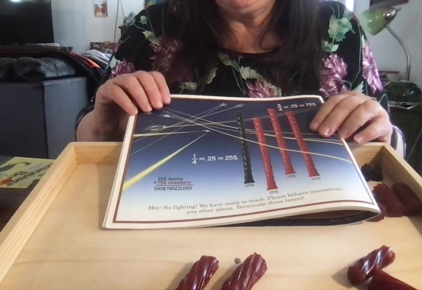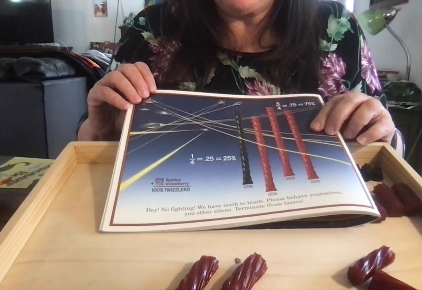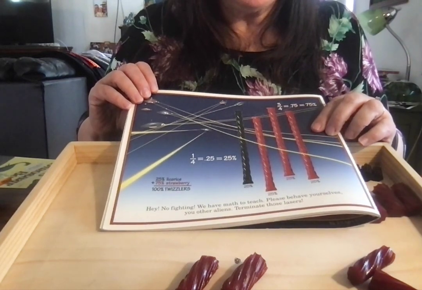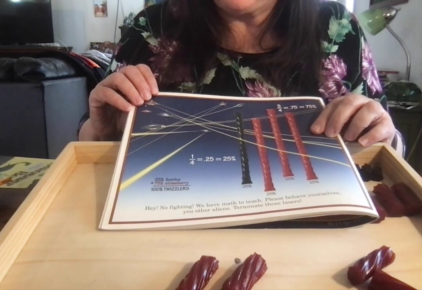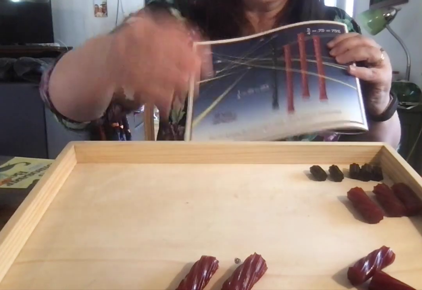No fighting. There's math to be taught. We have math to teach. Please behave yourselves. You other aliens, terminate those lasers.